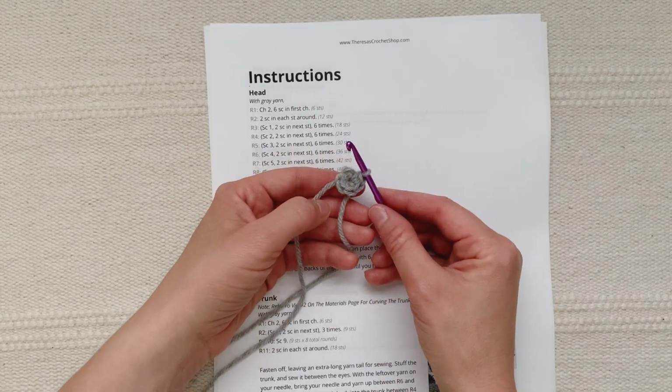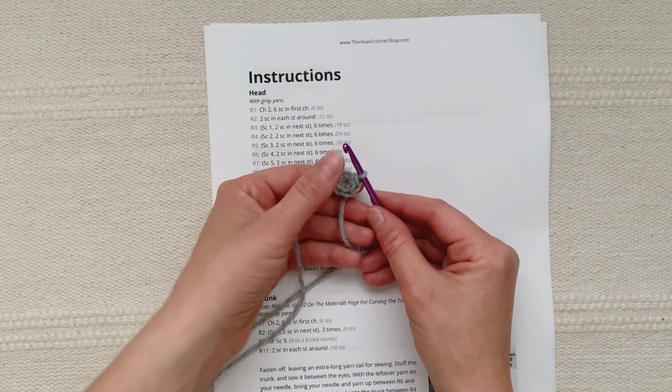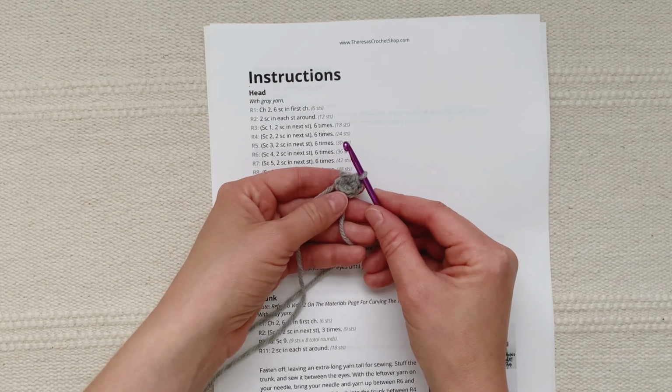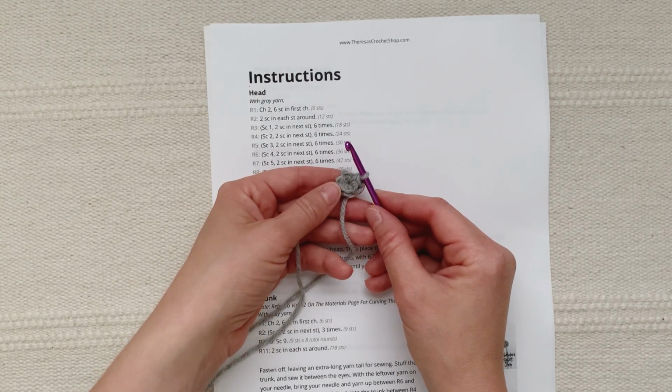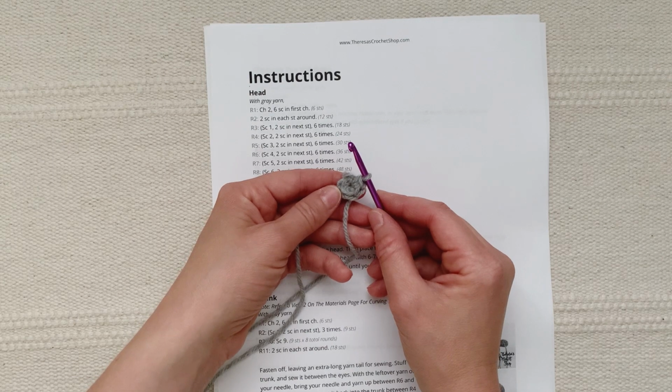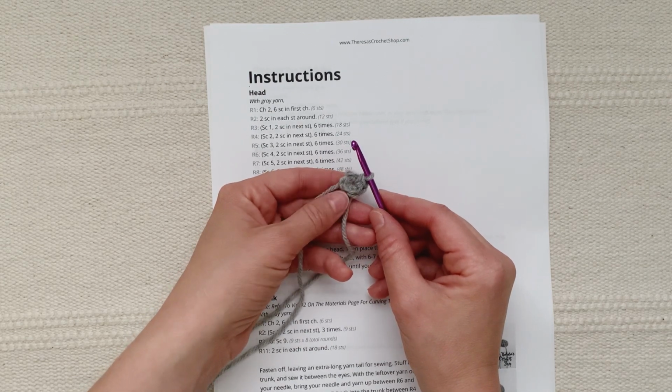Now whether you started with a magic circle with 6 stitches in it or with this method with 6 stitches in the first chain, whatever number you start with, you're going to increase by that number to make a flat circle to begin your piece.